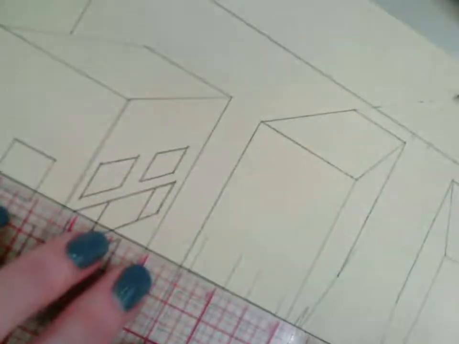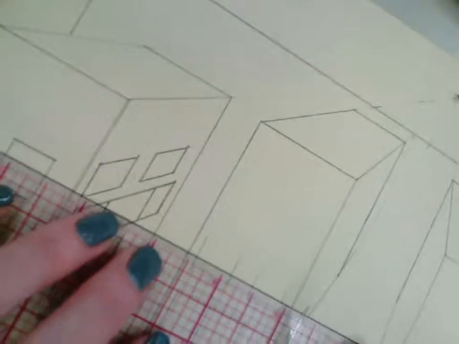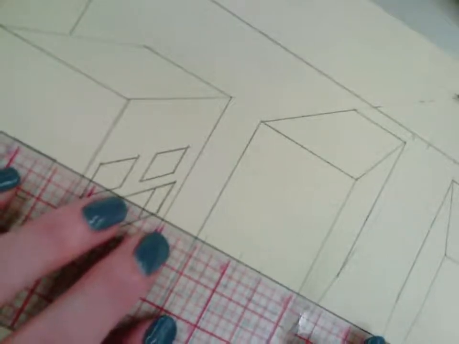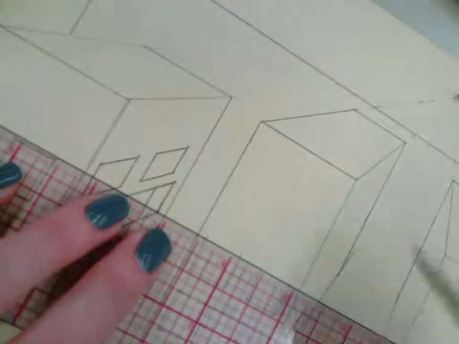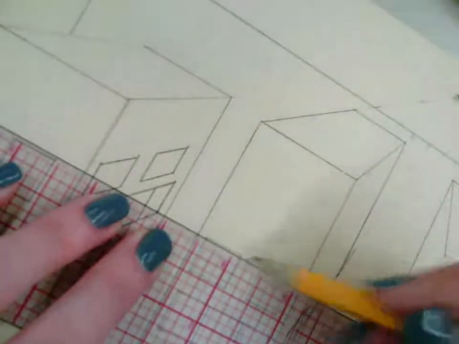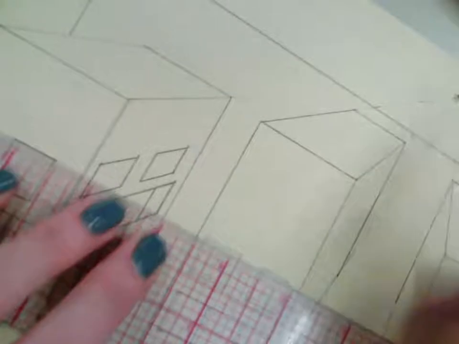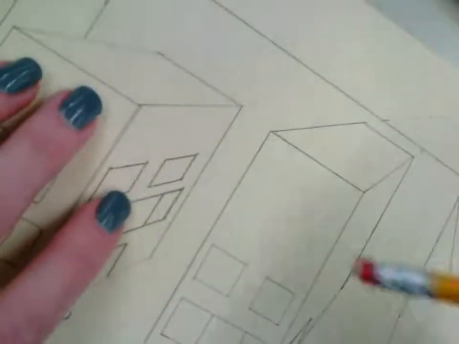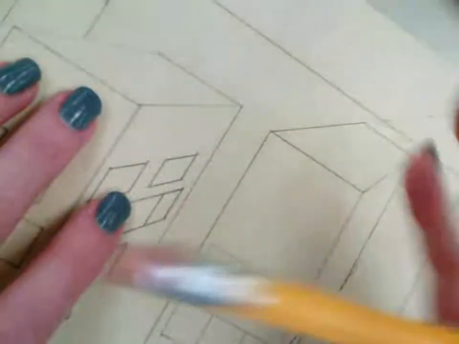I can go from the bottom of my window, which I lined up with the bottom of my building, and I can carefully slide my ruler up to the top of the lines, and then I can go across. Individual windows, if you don't have a clear see-through ruler, is slightly more difficult. They're not impossible. They're just slightly more difficult.